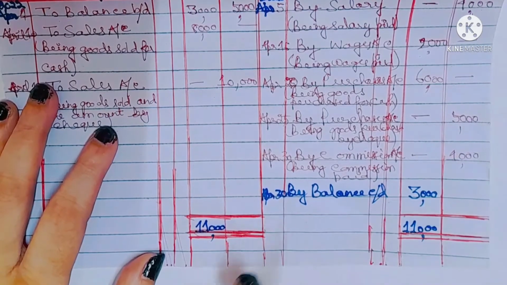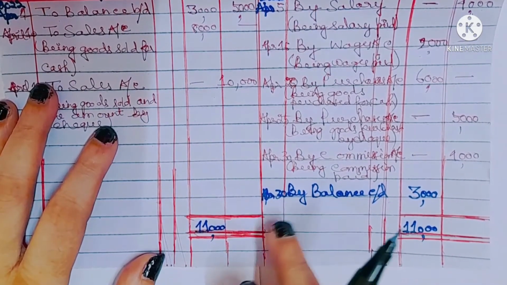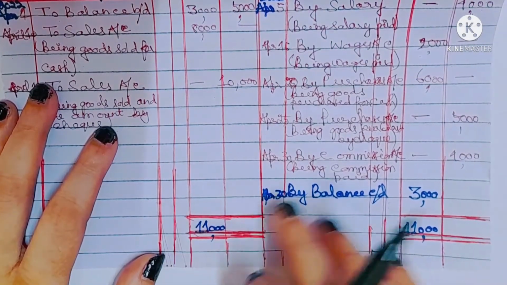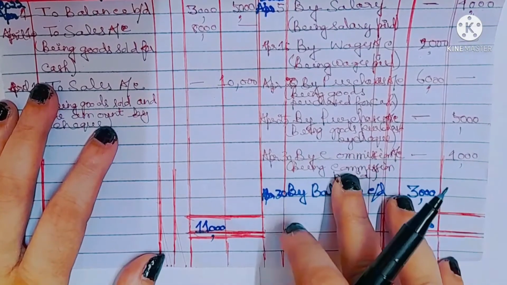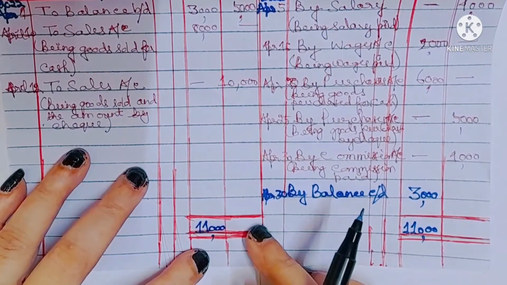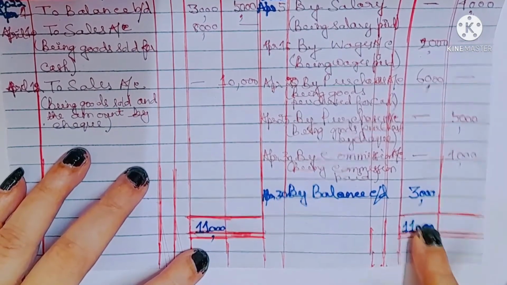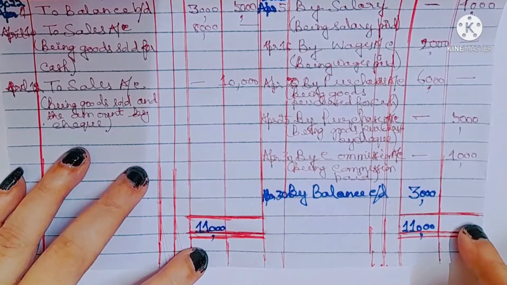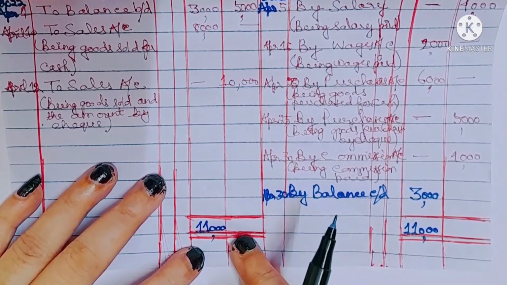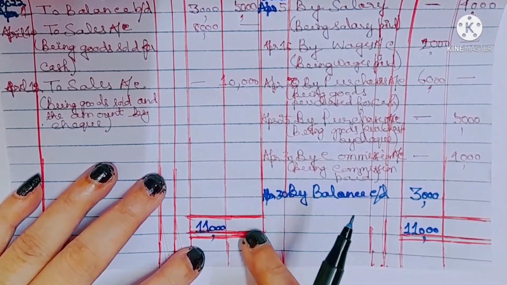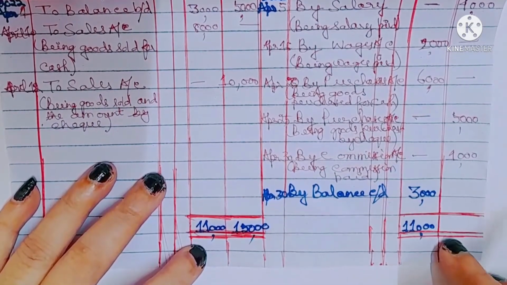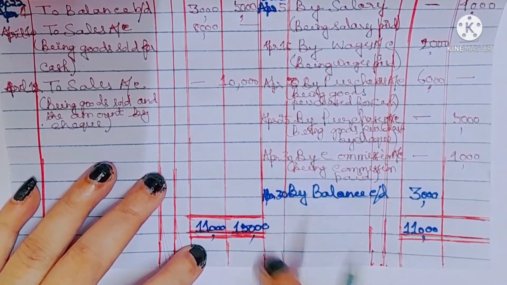Similarly, bank column will be balanced in the same way as the cash column. So now we'll have to calculate the total of bank column on the debit side and the total of bank column on the credit side. Okay, now let's see. The total of bank column on the debit side is 15,000 and the total of bank column on the credit side is 10,000. So what did I say? We'll have to write the bigger total. Which one is bigger? The total of bank column on the debit side is 15,000 and the total of bank column on the credit side is 10,000. So we'll have to write 15,000 on both sides.